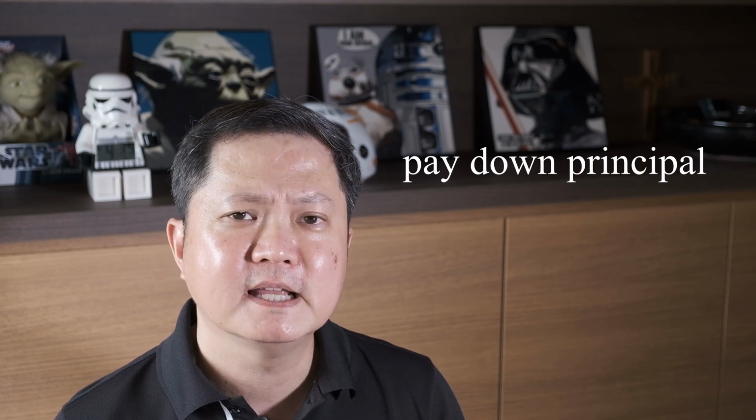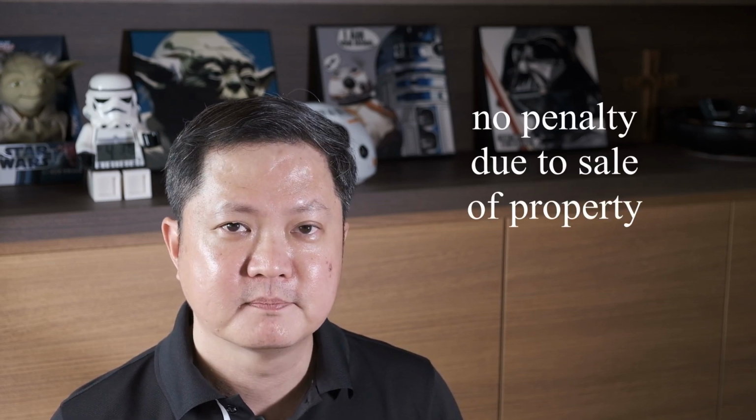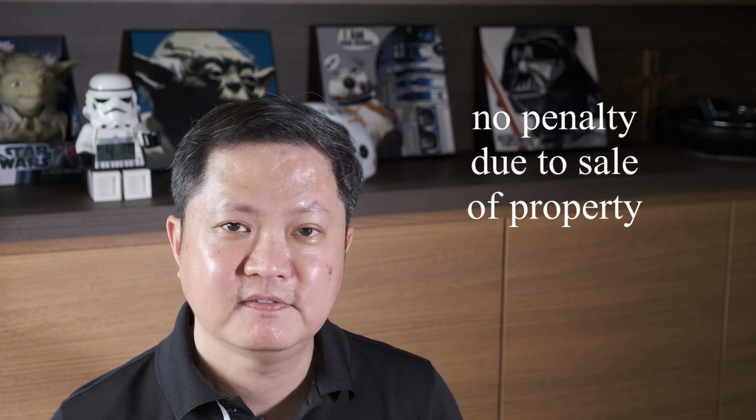Now, most banks would not allow you to prepay your principal within the lock-in period unless this is a feature within your contract. This is very useful for clients who want to pay down their principal during the lock-in period. Next is the waiver of penalty in the event of a sale. This is very useful to clients who are facing an en-bloc sale soon or looking to sell their property within the lock-in period. This will help them avoid the 1.5% cancellation fee.